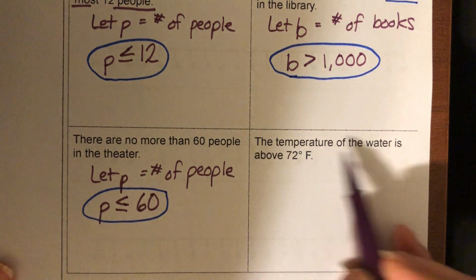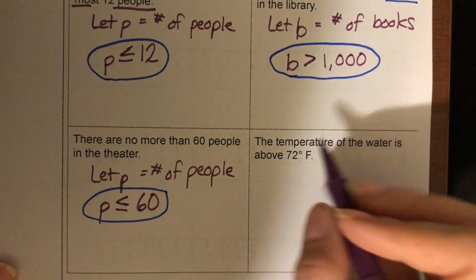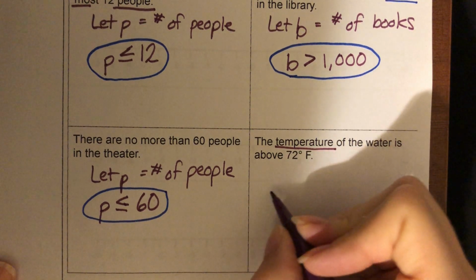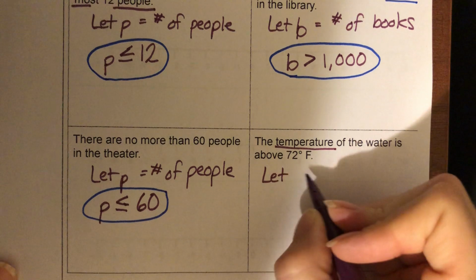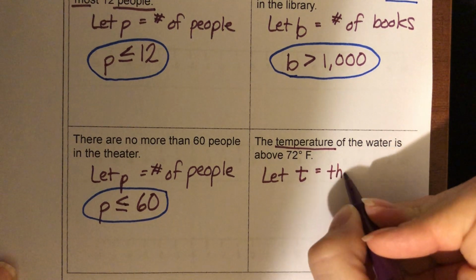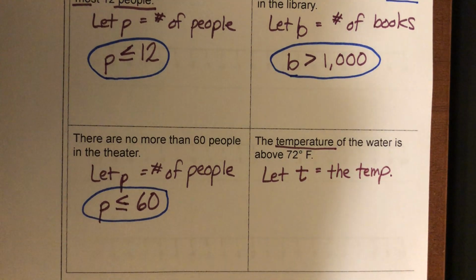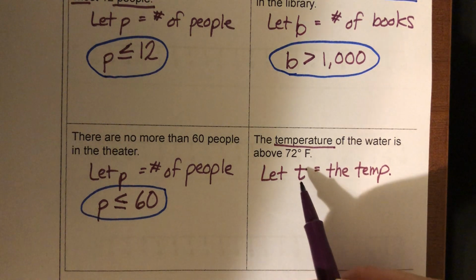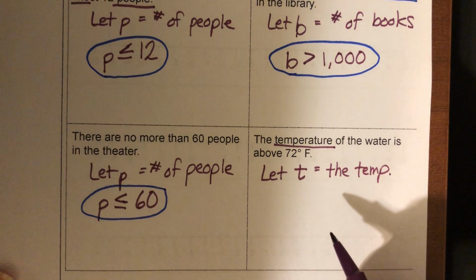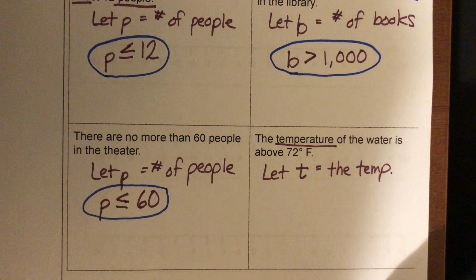Let's take a look at this one. The temperature of the water is above 72 degrees. Okay, we're talking about temperature here. So let's define our variable. I'm gonna say let T equal the temperature. I'm not gonna write the whole thing out. Now notice when I do my T variables, I add a little tail to it. I do that so it doesn't look like a plus sign. So if you're ever wondering why my T's have tails, that is why.